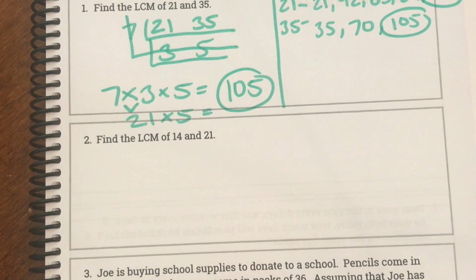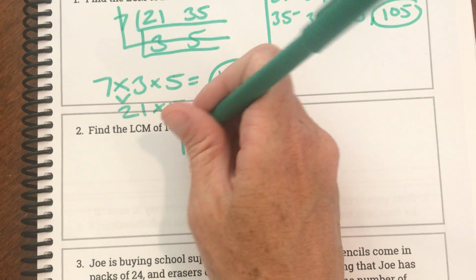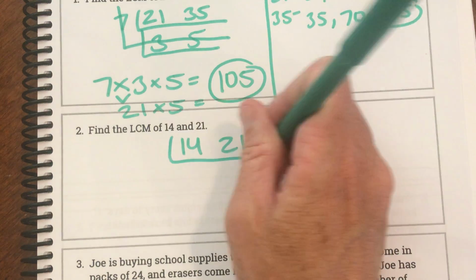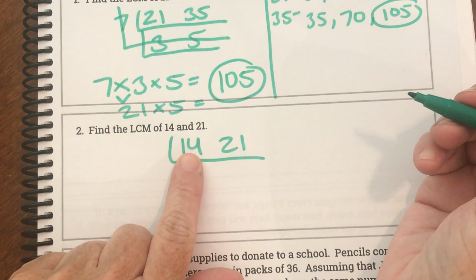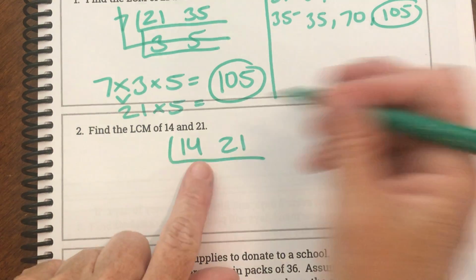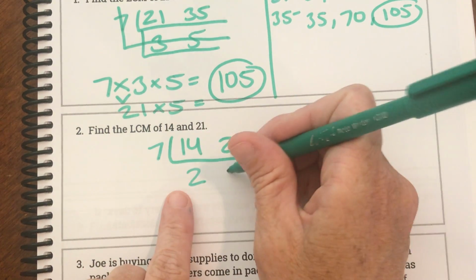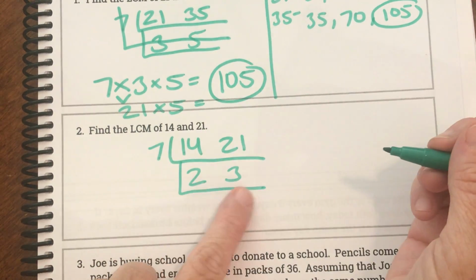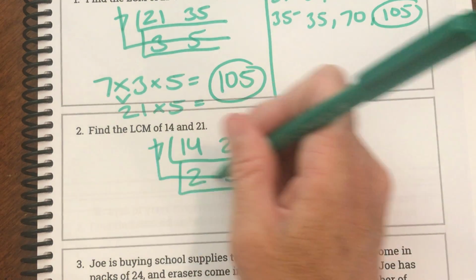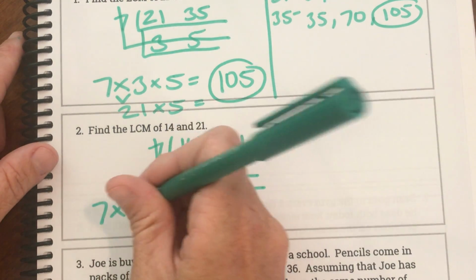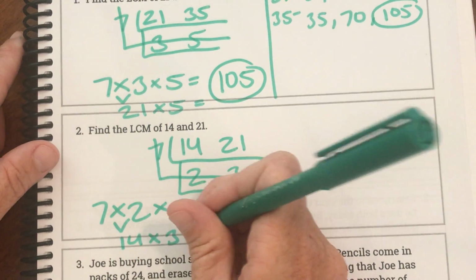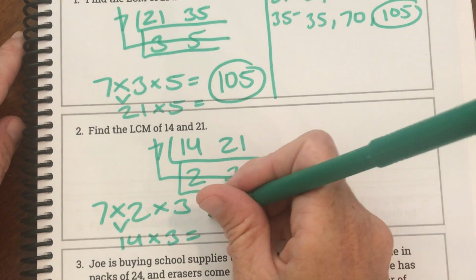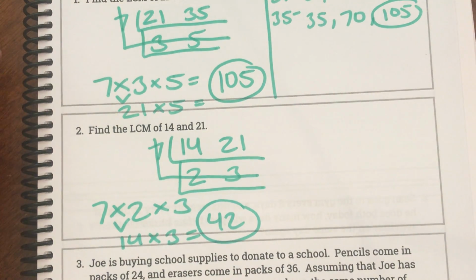Okay, let's try 14 and 21. So 2 is a factor, but not there. 3 is not a factor, 5 is not a factor, 7 will work. And then nothing else will work. So we have 7 times 2 times 3, which is 14 times 3, which is 42.